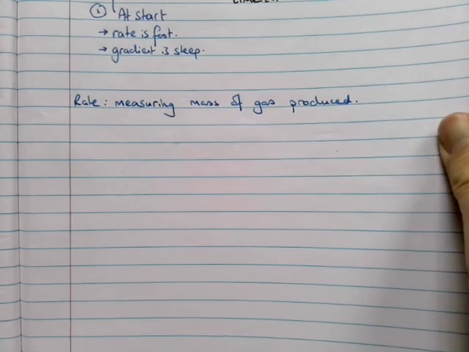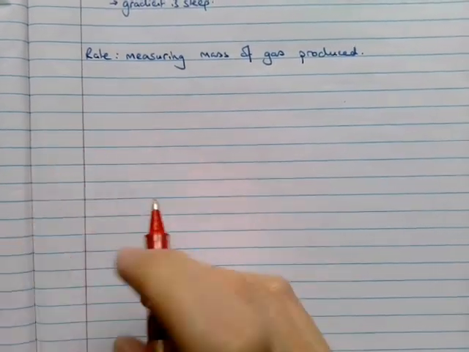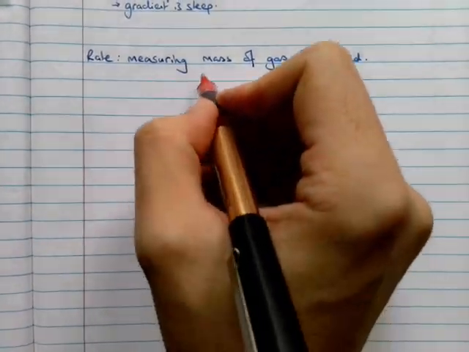In the last video, we talked about measuring rate by the amount of gas produced, the volume of gas produced. Now, in this one, we're going to talk briefly about something similar, but instead of measuring the volume, we're going to measure the mass of gas produced.